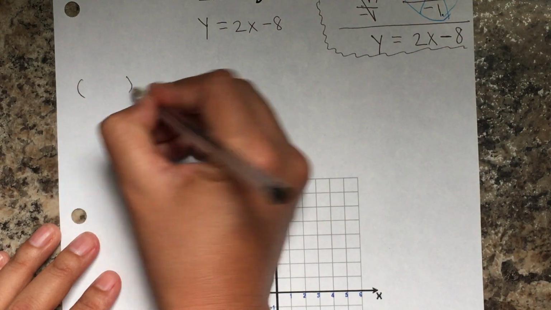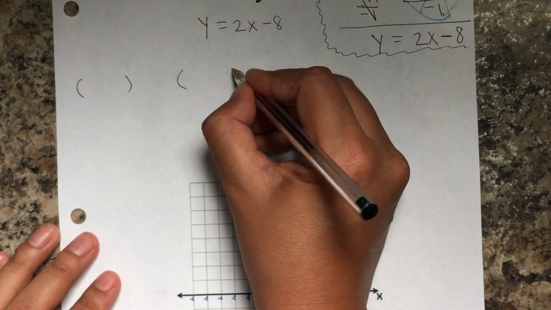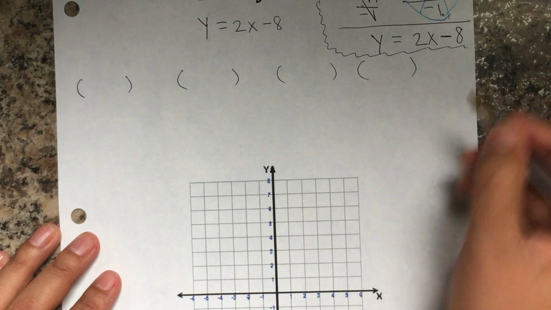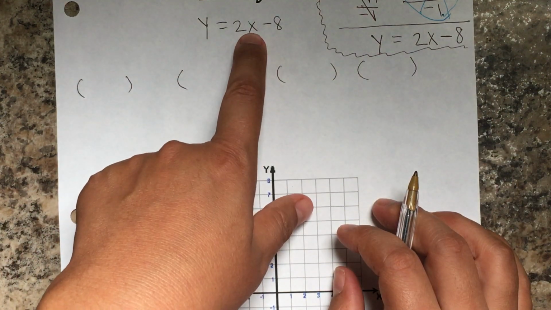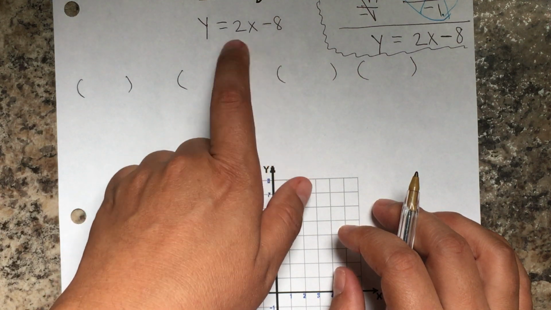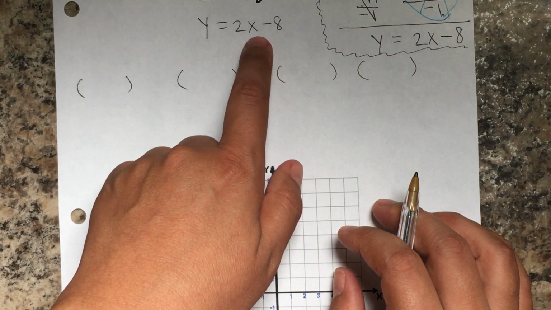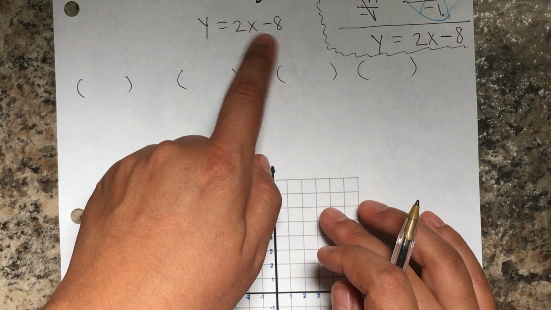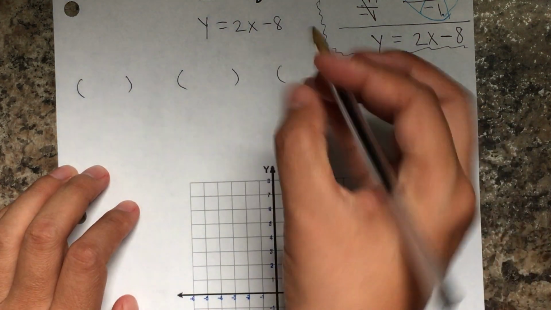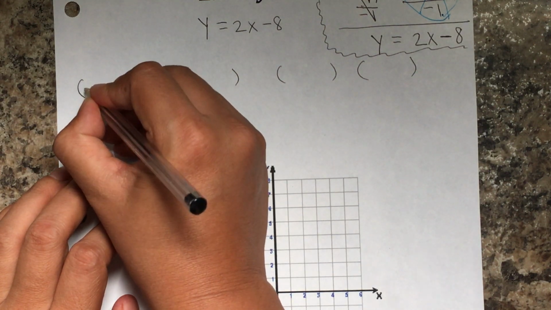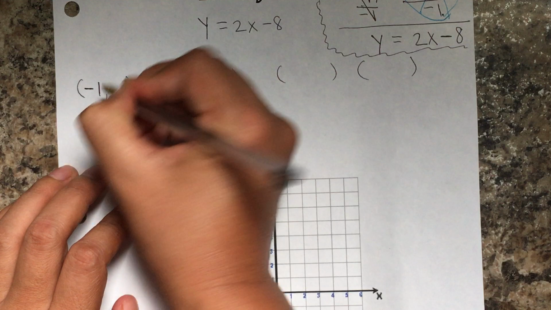Again, you can choose other values. Let me choose something different. Let me think of what will be, since I have a negative in here, I think it will be better to use more positive numbers to get numbers that are canceling that. I'll choose one negative, but it's going to kind of go out of the graph.